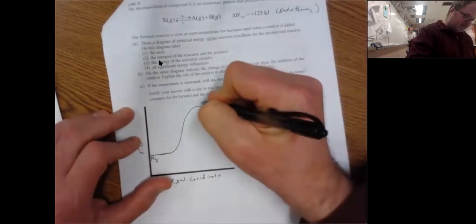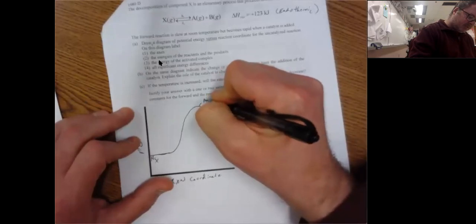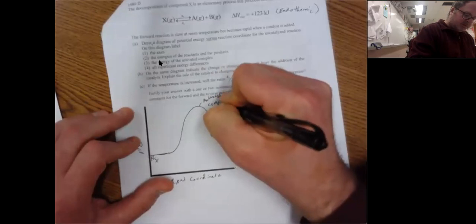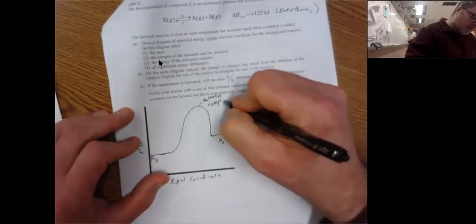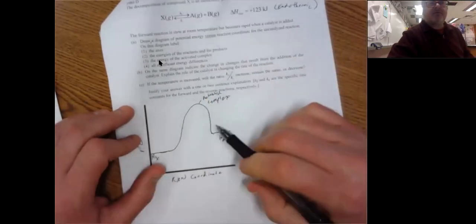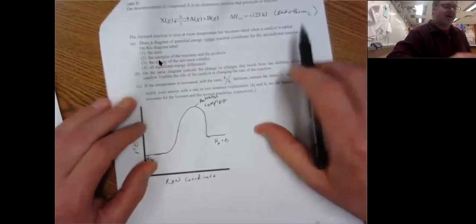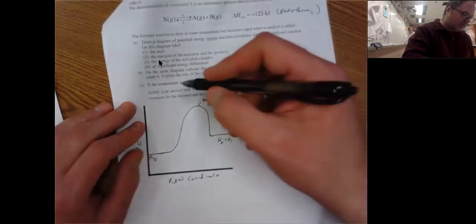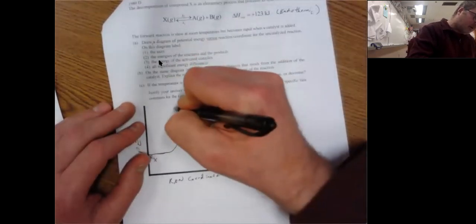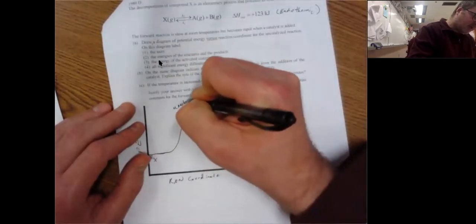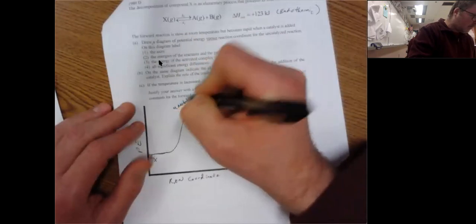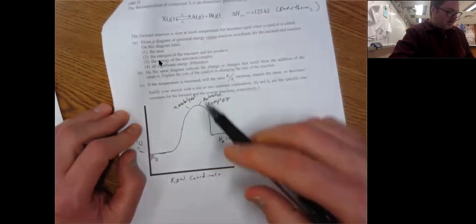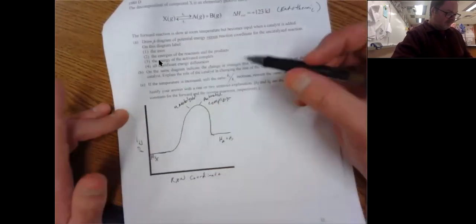And here we have the activated complex, also called the transition state or whatever. Now they say that they want the one of the uncatalyzed reaction. This is different than a multiple choice one, so we probably should put up here uncatalyzed or something like that so that they know what we're doing here.